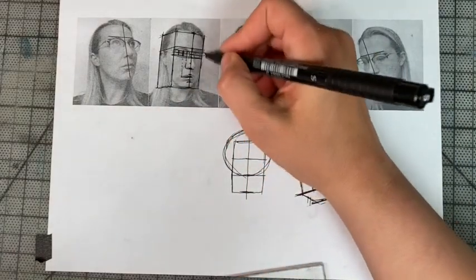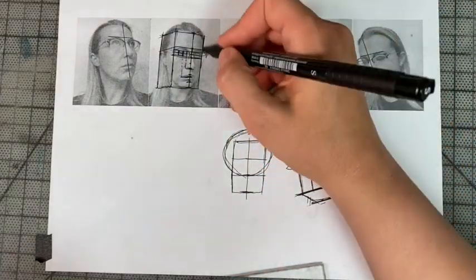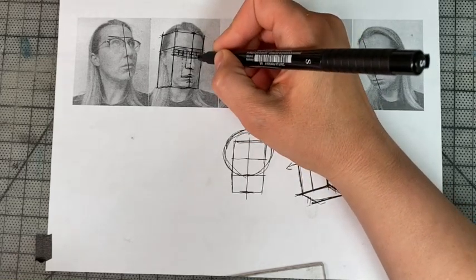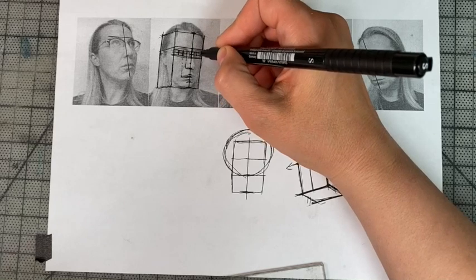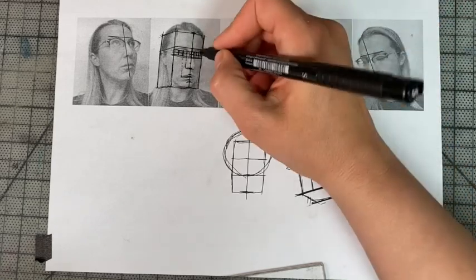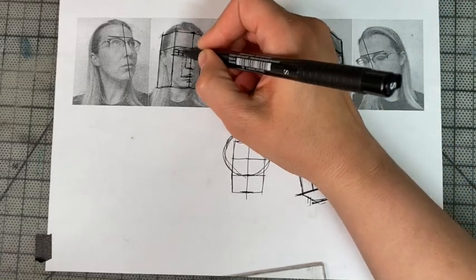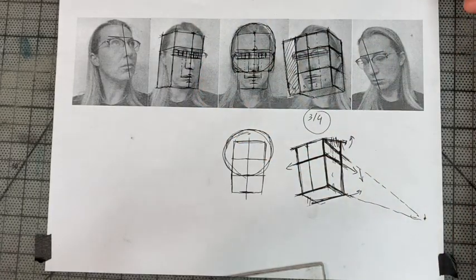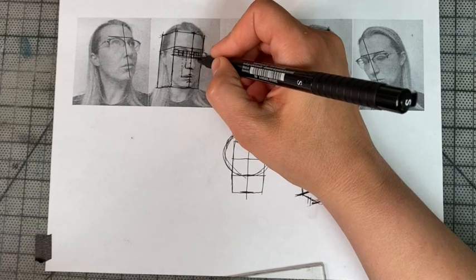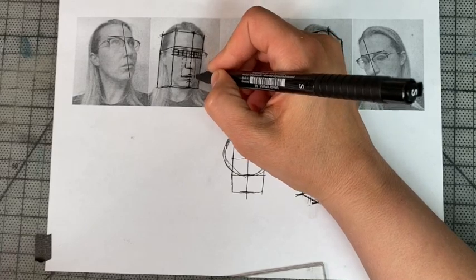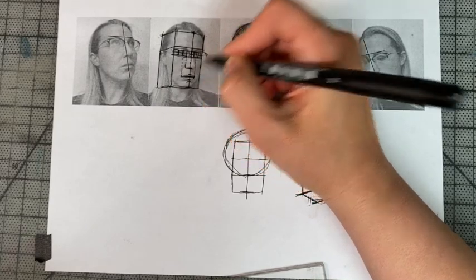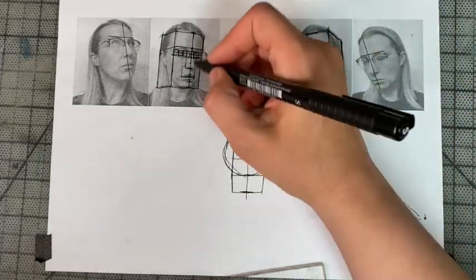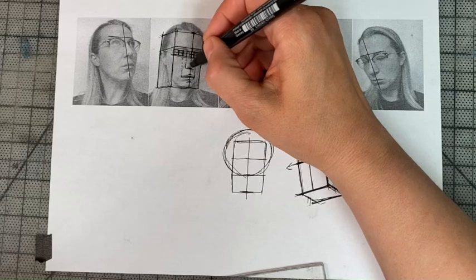But what happens on the other side? Well, technically same thing. You're just going to take this half of the face and break that in half and then into fourths. And even though you're seeing so much less of the eye than you do on the other side, everything else is still going to be the same. If I take the middle of the eye down, I'll still find the edge of the mouth. And technically, if I bring down the interior part of the eye, I'll find the edge of the nose.